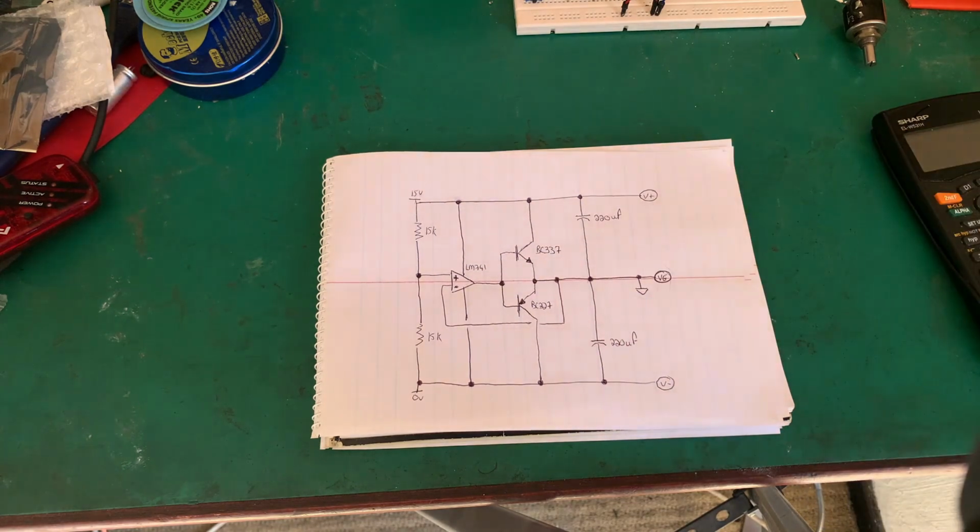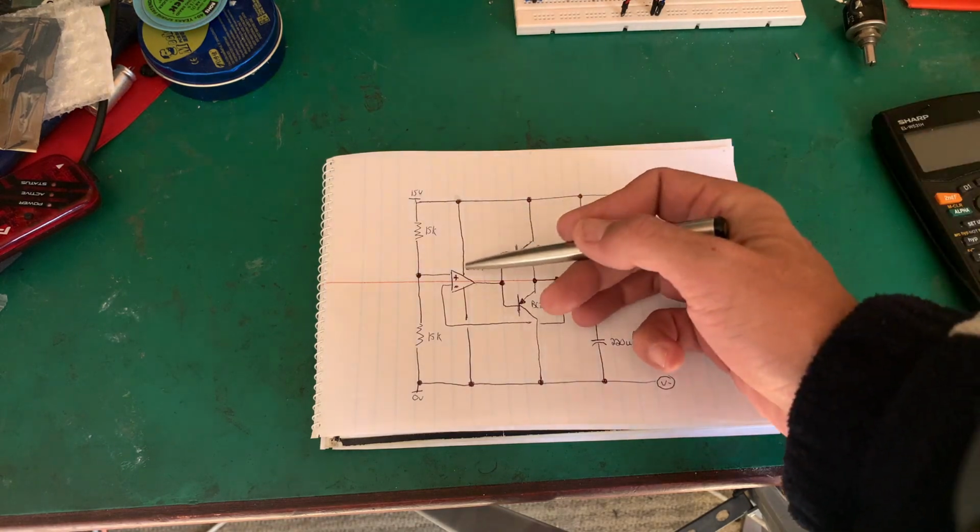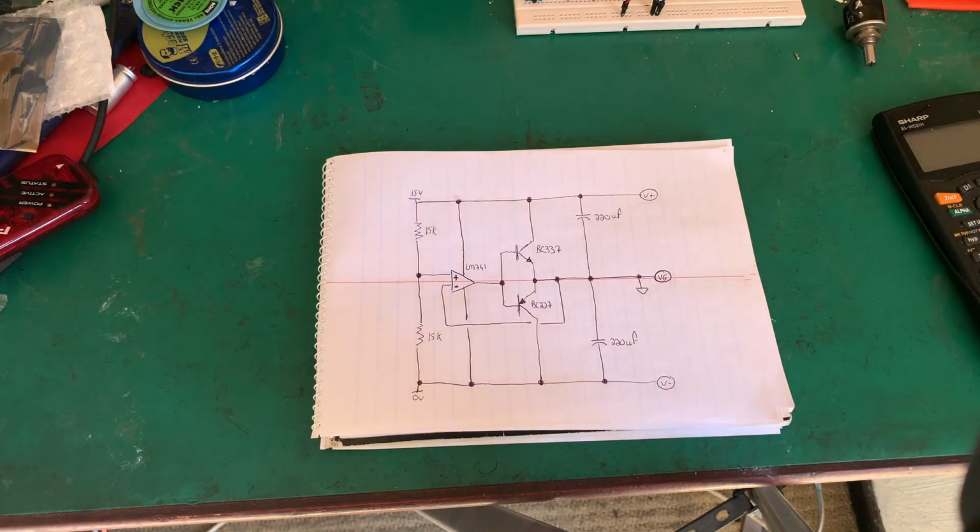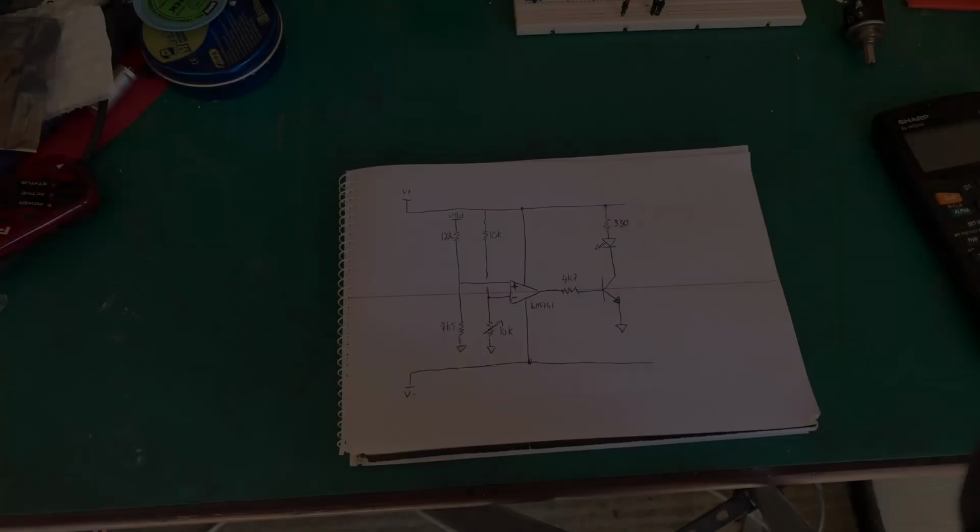This is a non-inverting configuration. I'm going to leave you to figure that one out. Why do I say it's non-inverting? Right, let's have a look at another circuit and take it from there.